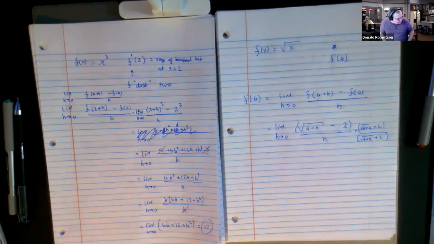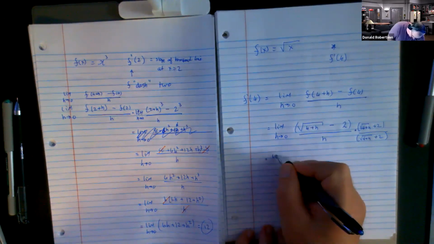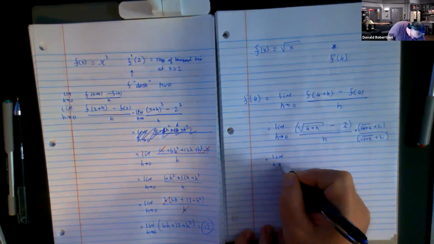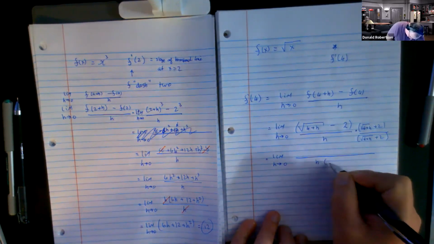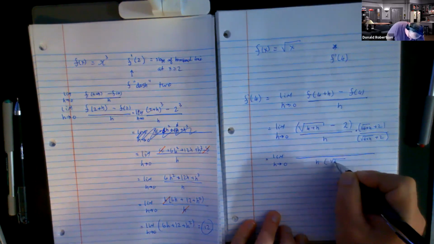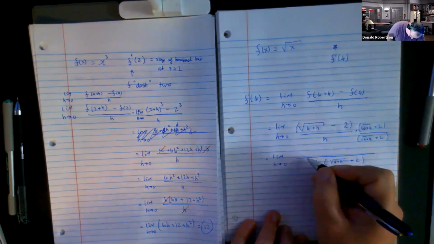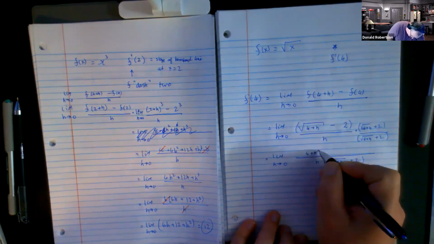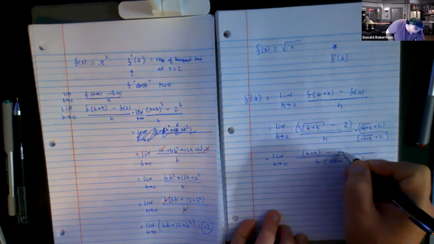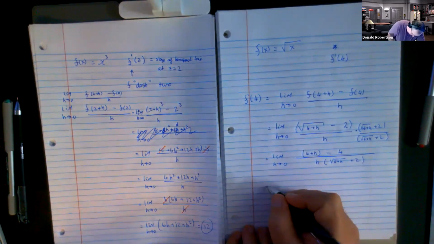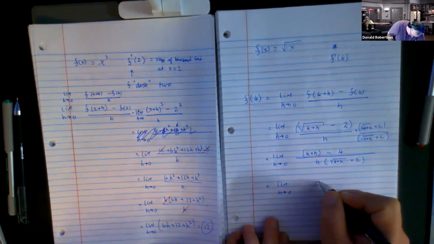Now that's going to be the limit as h tends to 0. As always, I don't really do anything to the bottom. And if you multiply the top, you get the first guy squared, right, which is this. Take away the second guy squared. And it's just so elegant how this works out.